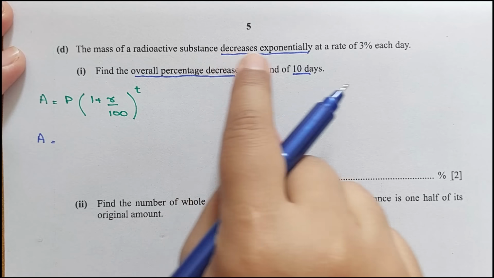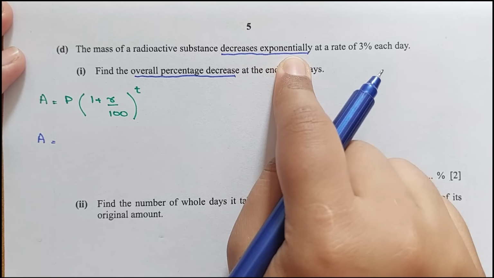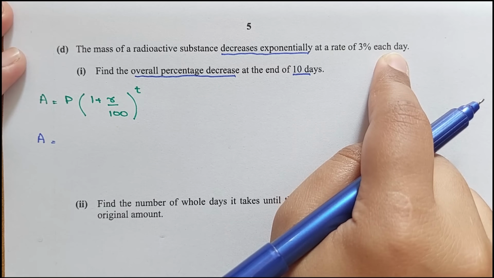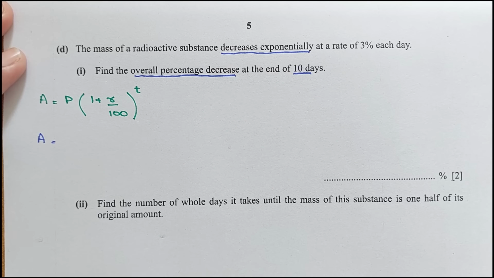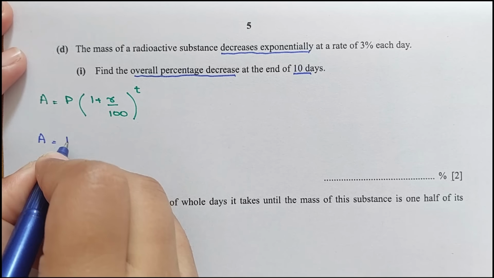The mass of radioactive substance decreases exponentially at a rate of 3% each day. So each day it is decreasing at the rate of 3%. So it means initially it was 100%, because it is yet to decrease. It is not decreasing on the first day. On the second day it will decrease 3%, and then 3%, and so on. So initially it is just 100%.